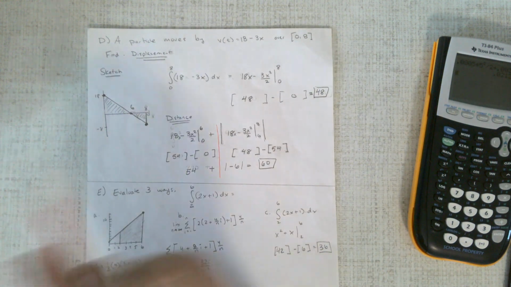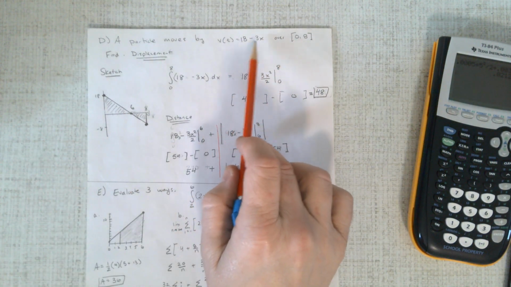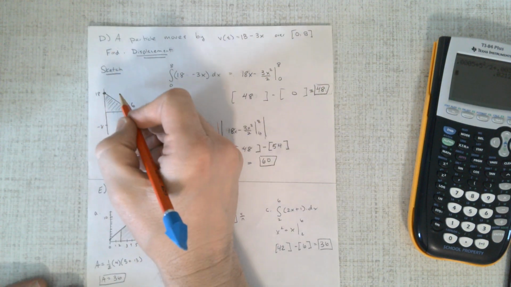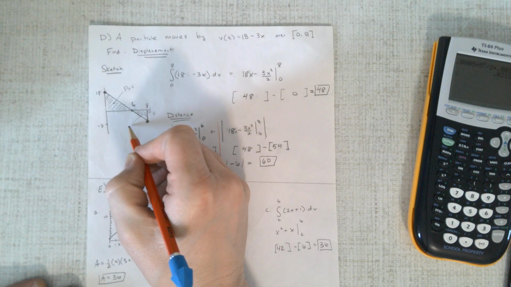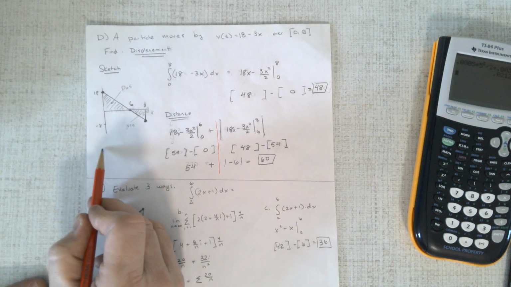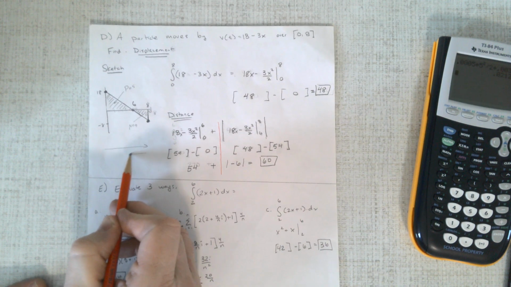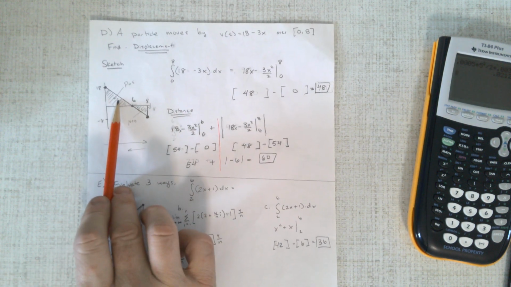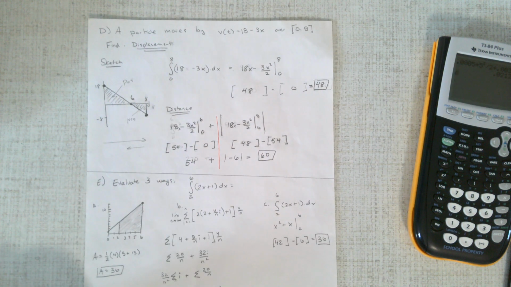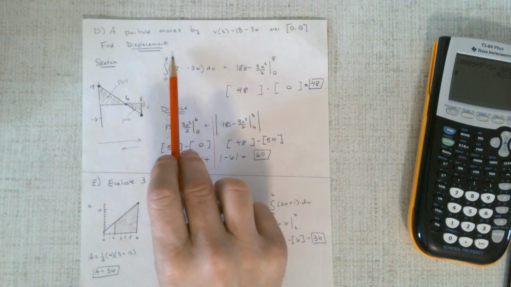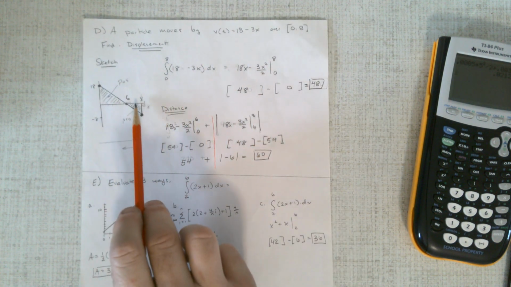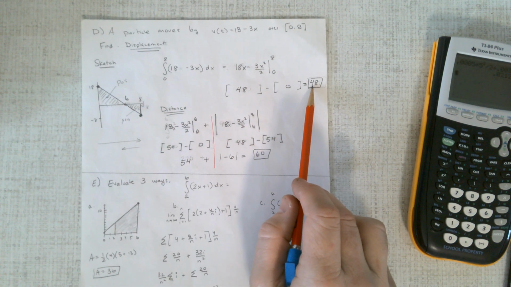On D, we have a particle moving by this amount. Here's the graph. The positive area here, and then negative. So this object is going positive forward and then backwards, and the positive area is bigger than the backwards area. For displacement, we're looking for this overall change. If you do this, it's going to put the positives with the negatives and give you 48.